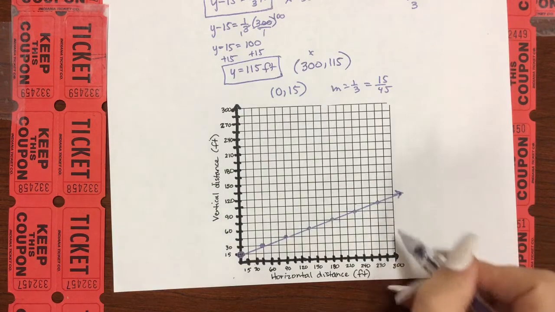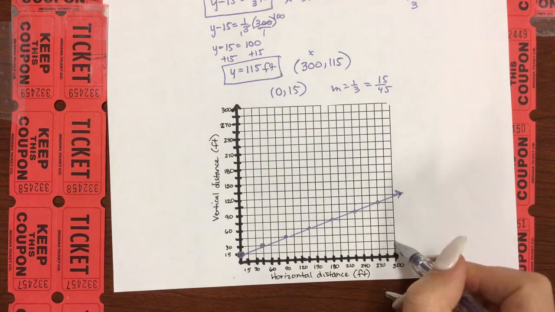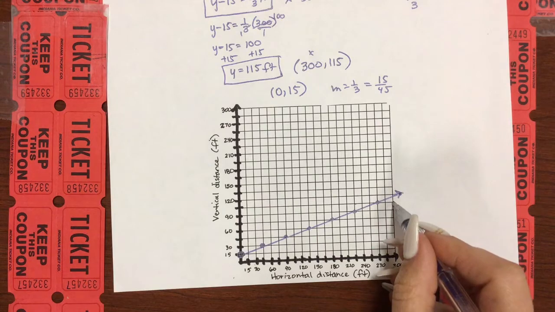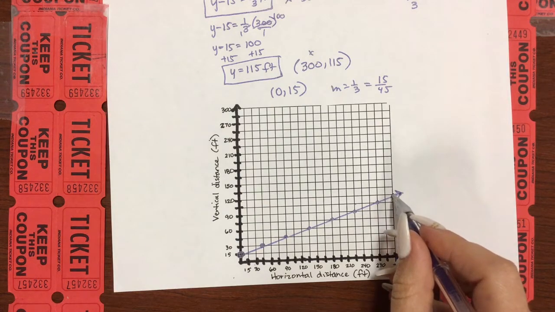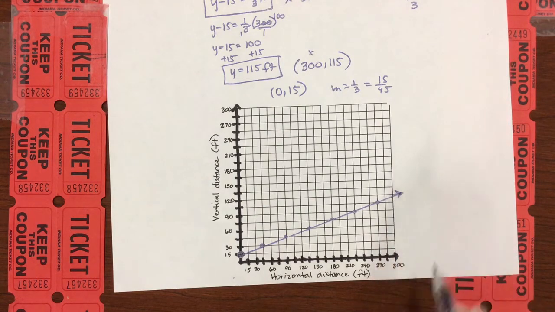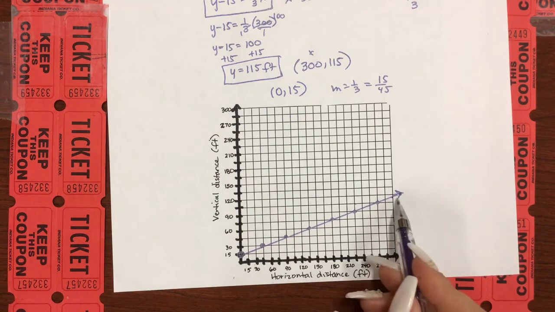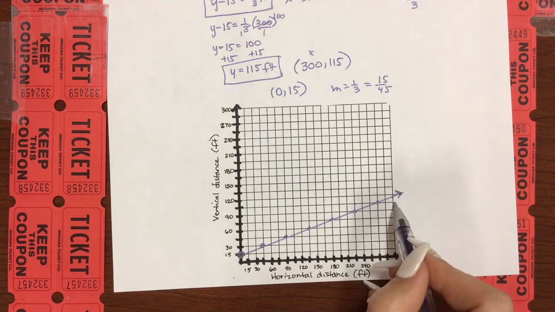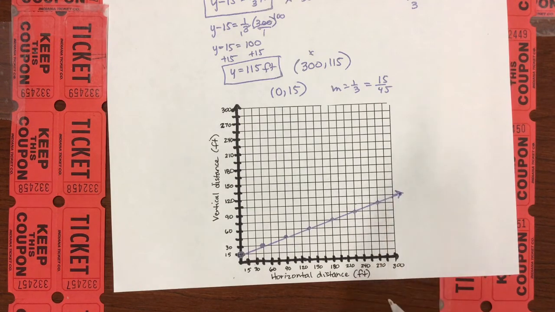All the way, let's see, counting up to here, this is 90. 90 plus 15 would be 105. And this is 120. So yeah, that does look like it's about 115. On this graph it's hard to tell because it kind of is in between those points, but I would say yes, that is about 115.